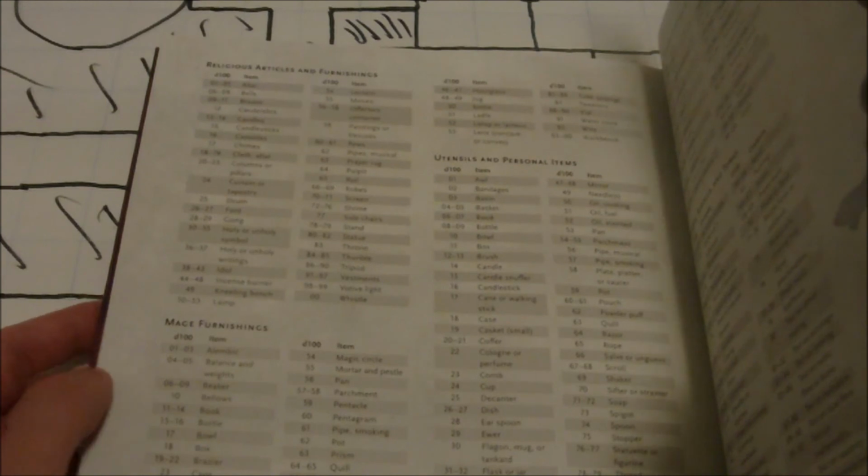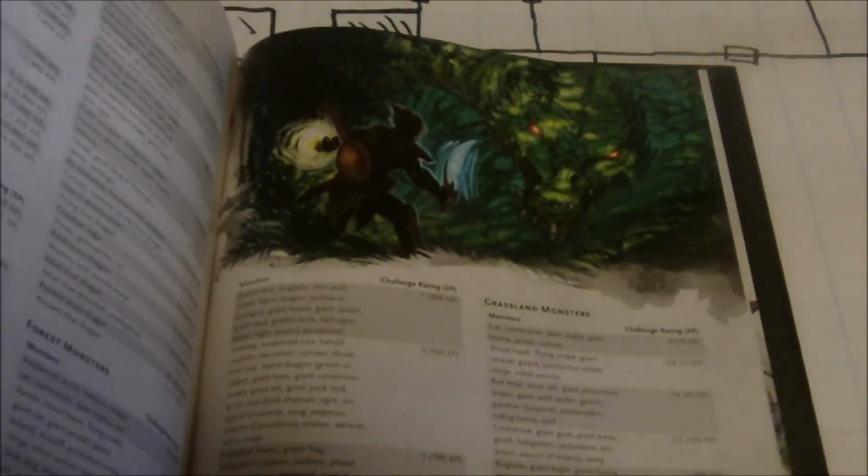But we've got all kinds of different things here. If you want to make it a stronghold, a temple or a shrine, a tomb, a treasure vault, or just general dungeon chambers, then you've got that. And then we have our dungeon dressings, which is great. You've got noises, air, odors, general features, general furnishings and appointments, religious articles and furnishings, mage furnishings, utensils and personal items, chamber contents, book scrolls and tomes, and you've got all that stuff there.